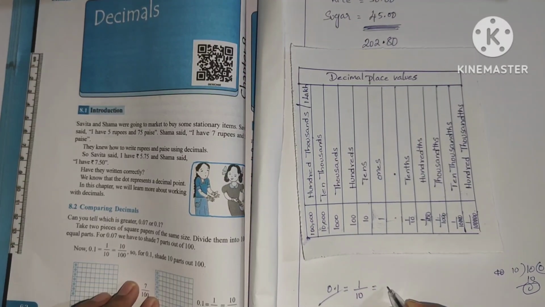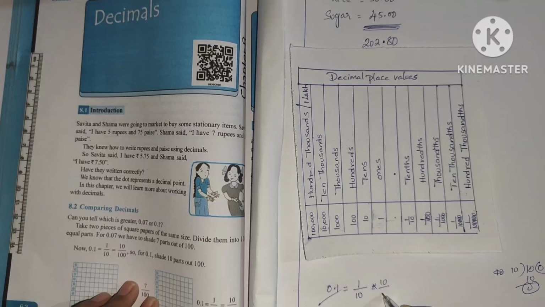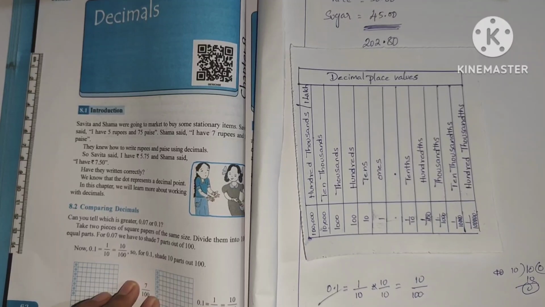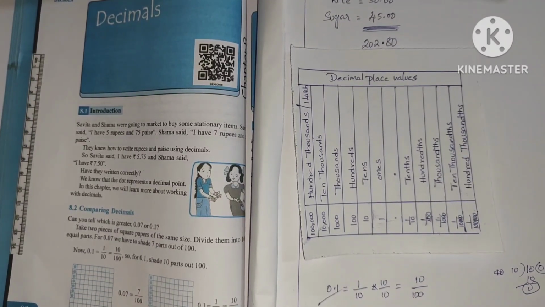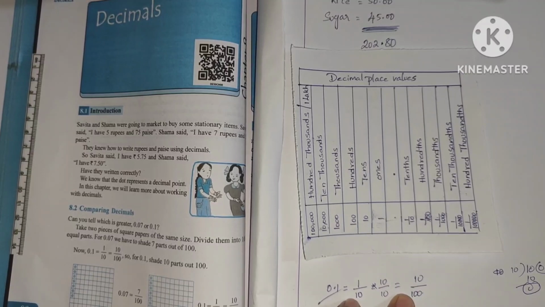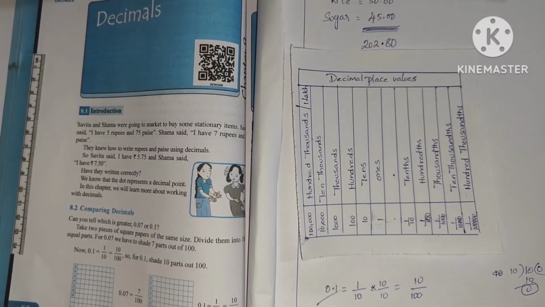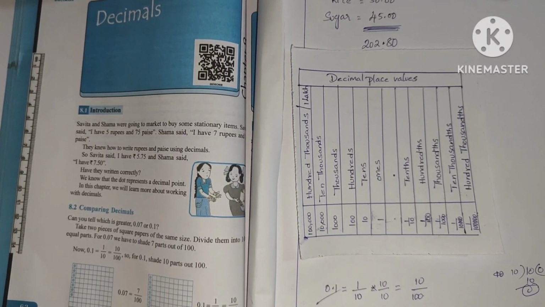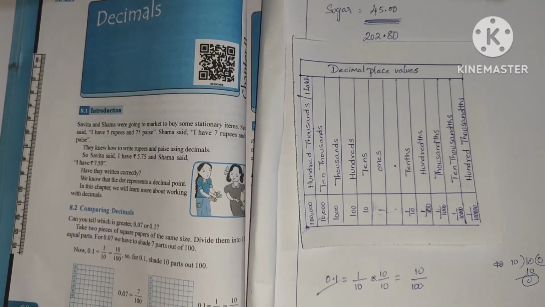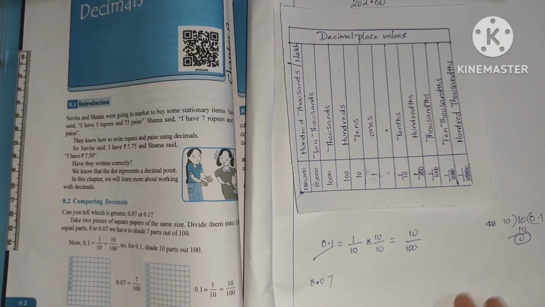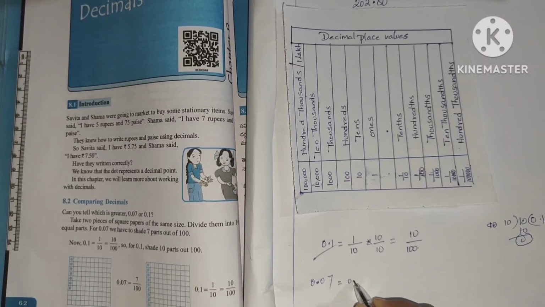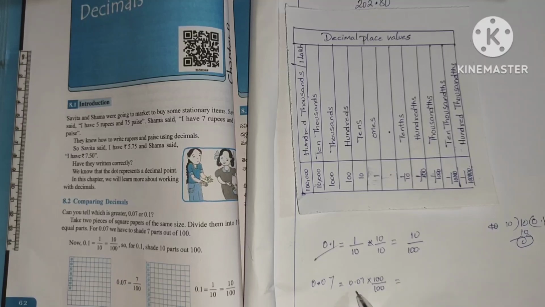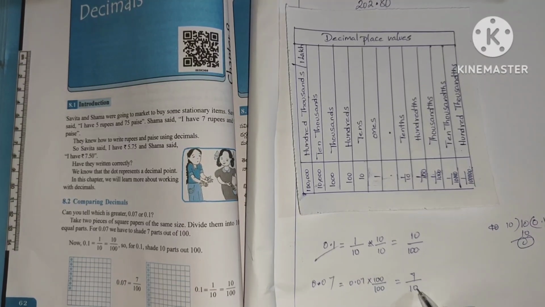And for our convenience, again I am multiplying this by 10 by 10. So 1 into 10 is 10, and 10 tens are 100. So here 0.1 means it is 10 by 100. I am writing the fractional form. And next 0.07. After the decimal point, 2 digits are there here, right? So just multiply numerator and denominator by 100 to remove that point. So it will be 7 by 100.